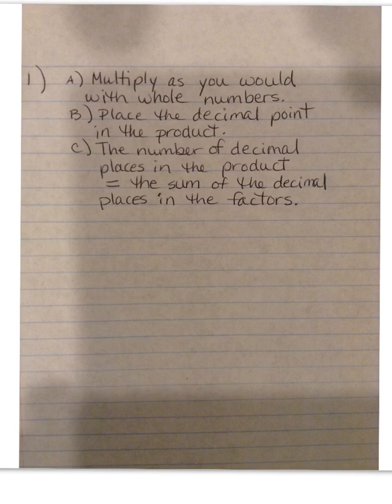Okay, multiplying decimals is really easy as long as you know how to multiply. And so it really just basically breaks down into 3 steps, and we're going to put those steps in box number 1. So step A, or step number 1, would be multiply as you would with whole numbers. So just multiply like you normally would. Then after you multiply, the second step is to place the decimal point in the product or in the answer. And we're going to talk about how to do that in this lesson. And then the third step is just that the number of decimal places in the product equals the sum of the decimal places in the factors. And I'm going to show you what that means. But go ahead and write those steps down.